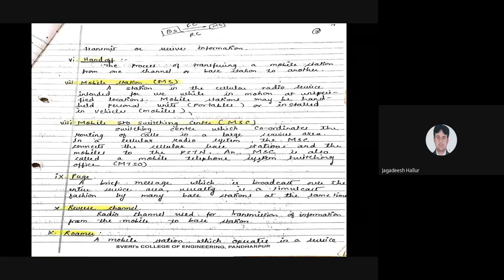Reverse channel is the radio channel used for the transmission of information from mobile to the base station. What is a roamer? Roaming is nothing but this: you purchased your SIM card in Maharashtra. While you are roaming in Maharashtra, you are not getting any roaming charges. Once you move from Maharashtra to Karnataka state, your roaming charges will increase. That is a roamer.